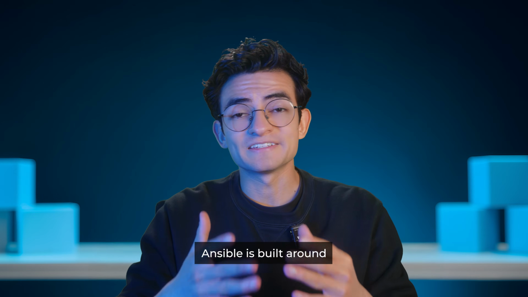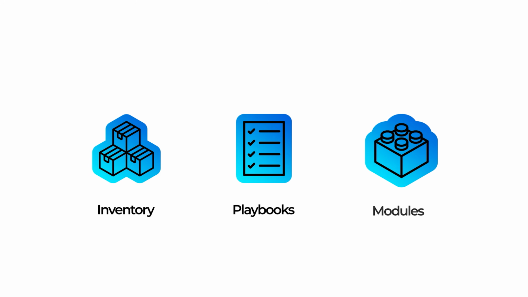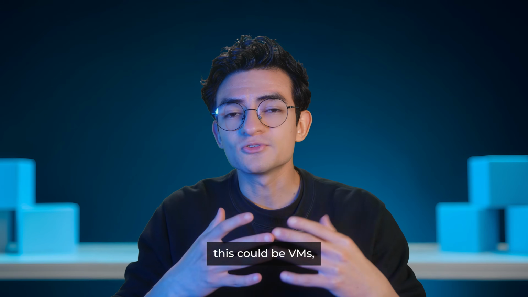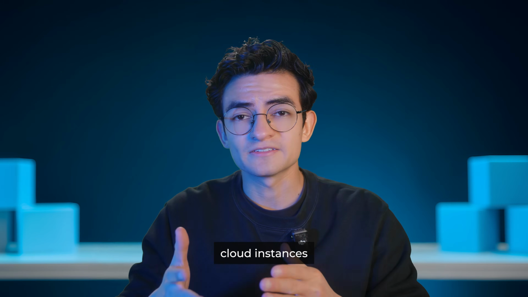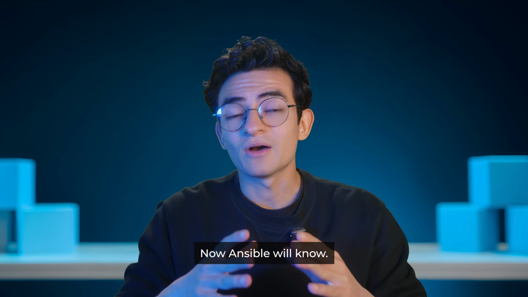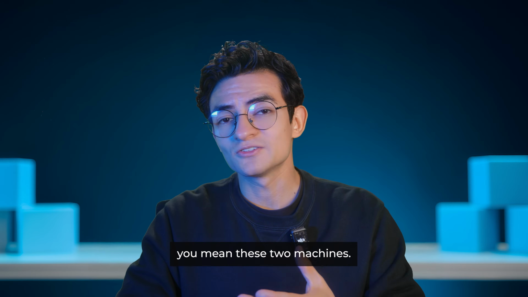At its core, Ansible is built around three main things: inventory, playbooks, and modules. Let's start with the inventory file. In this example, we define a group called web servers, and then we list two IPs. This could be VMs, cloud instances, or basically anything that you can access via SSH. Now Ansible will know every time you say web servers, you mean these two machines.